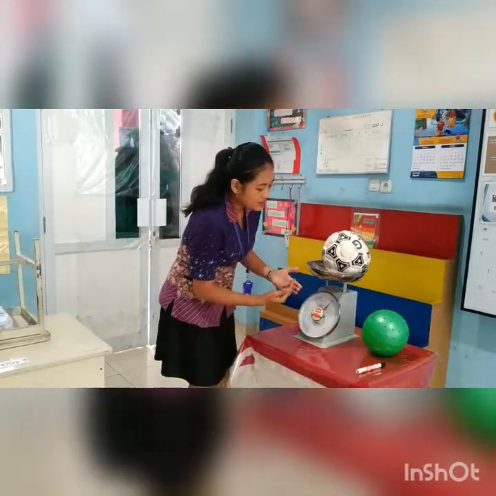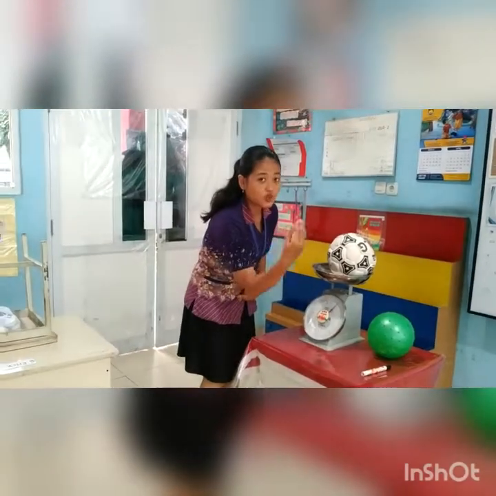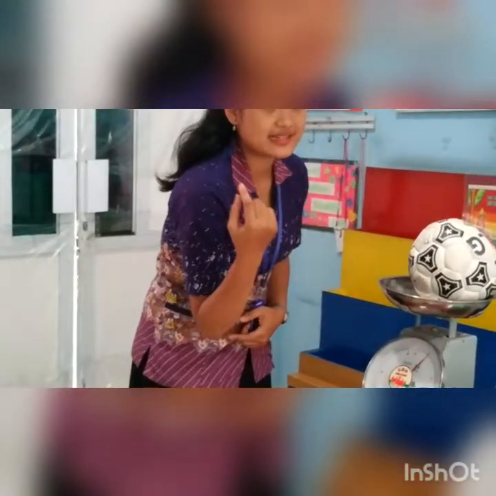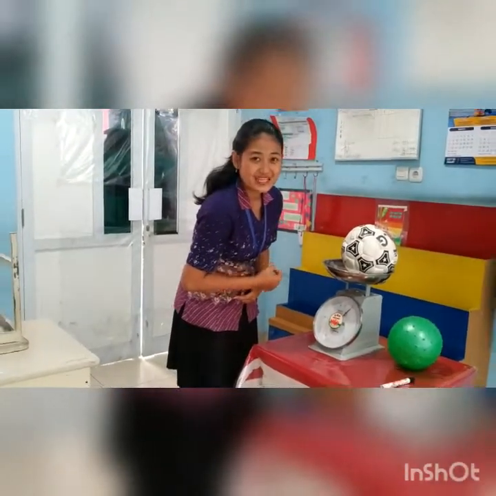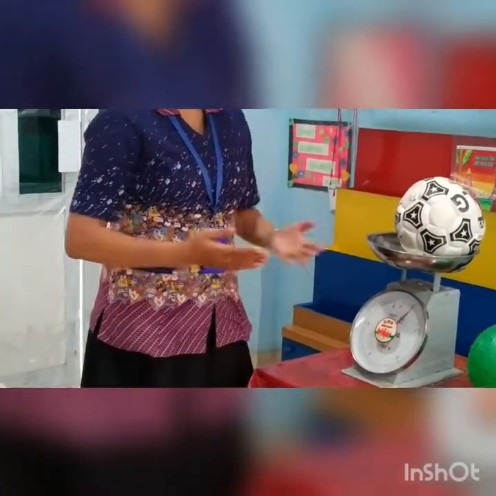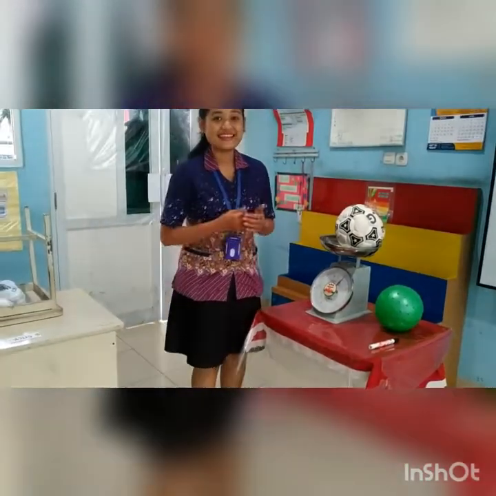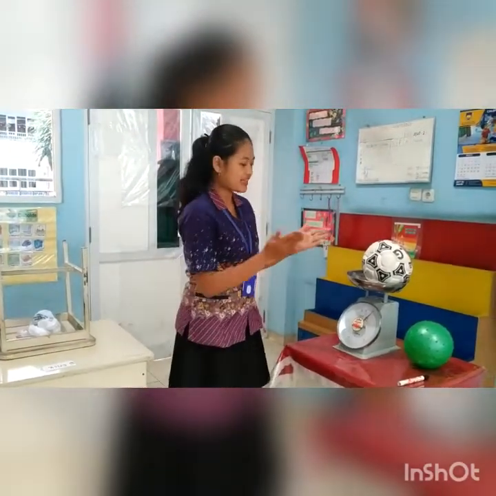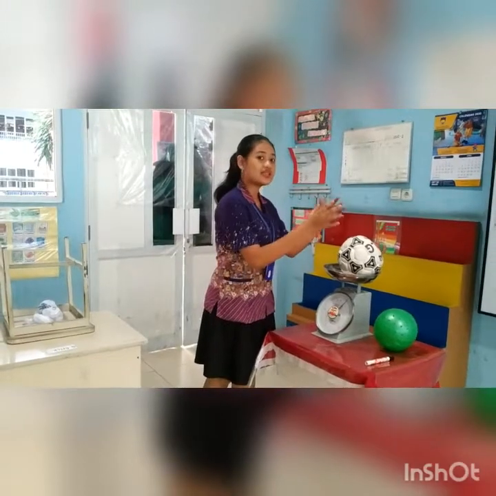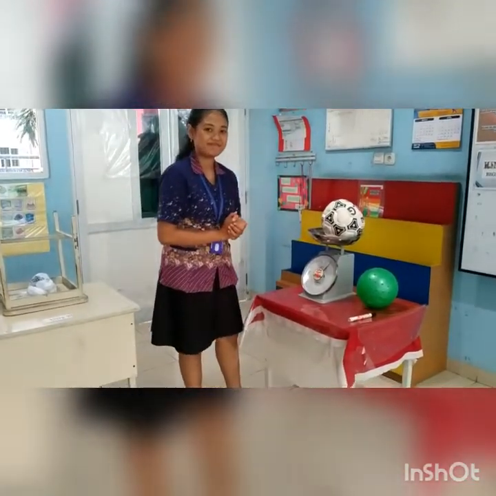And it will be the same, one black number contains 100 grams. So if the needle points to 4, how much is the mass of this soccer ball? Yeah, 4 times 100 is equal to 400 grams. So the mass of this soccer ball is 400 grams.